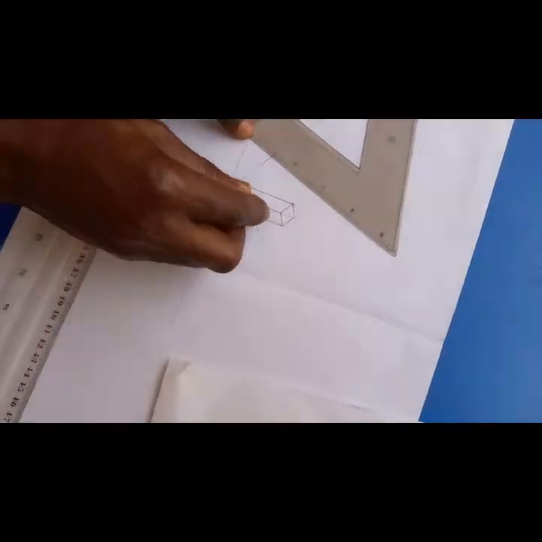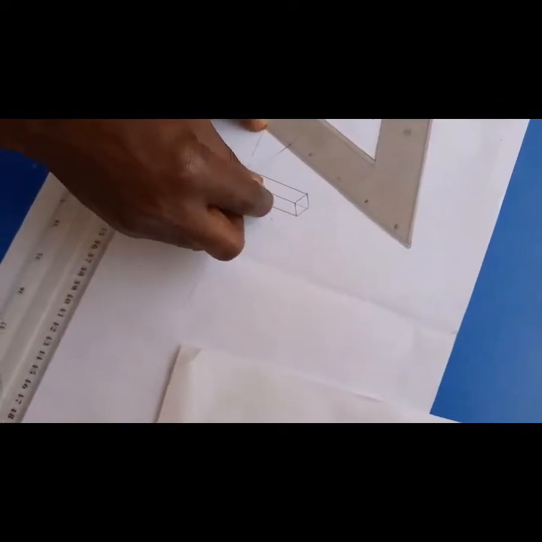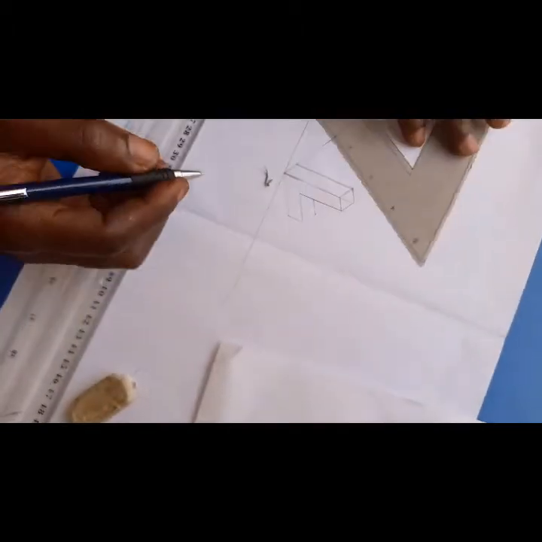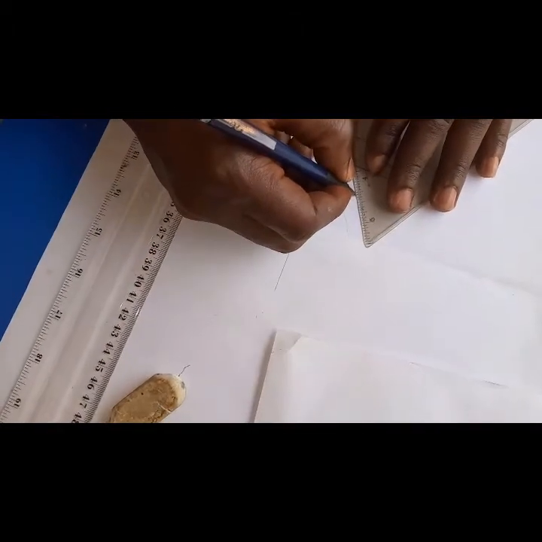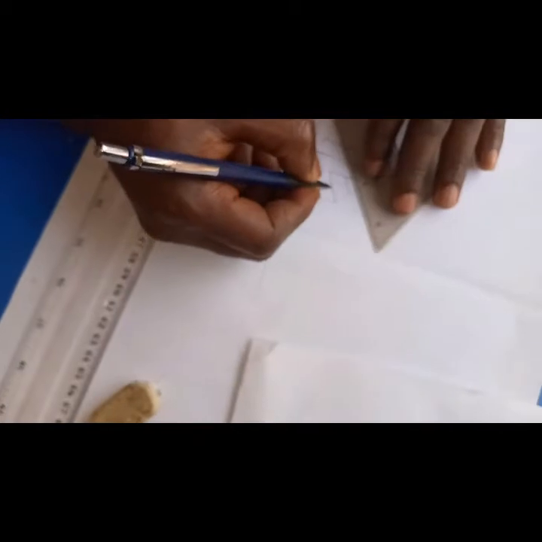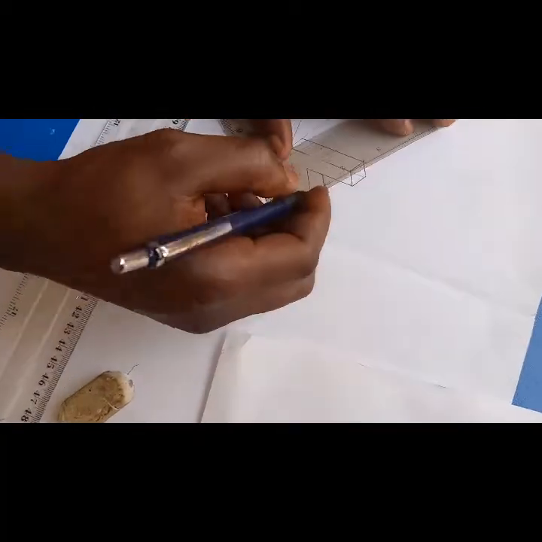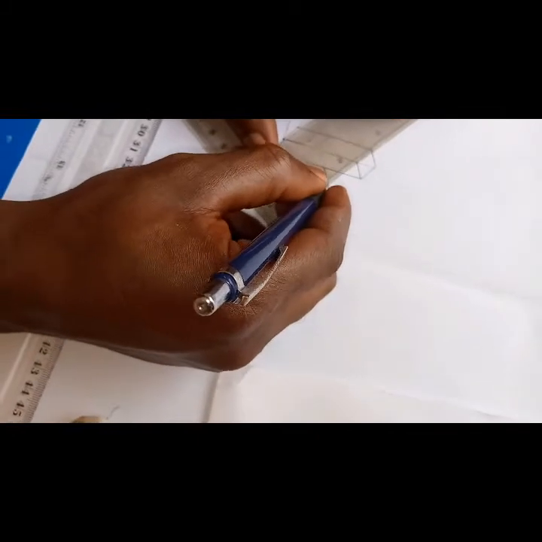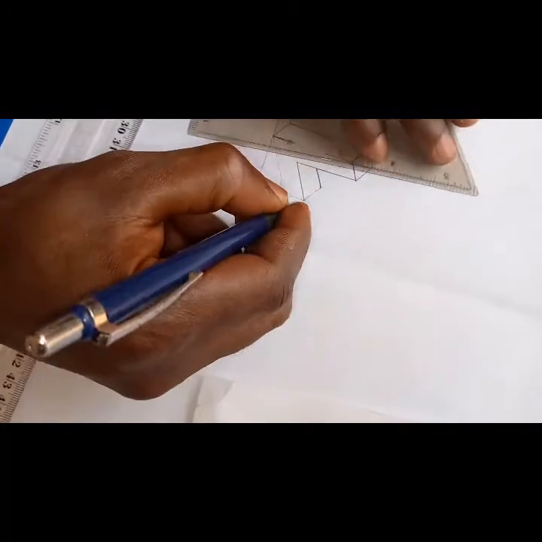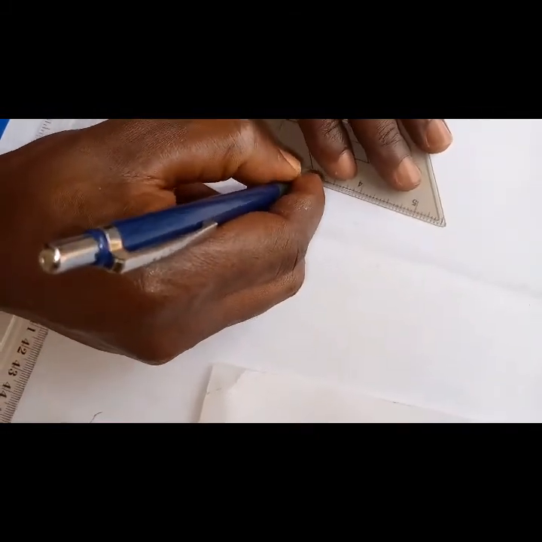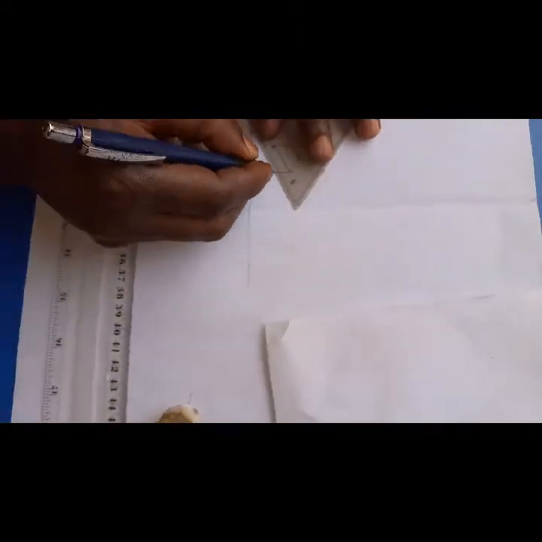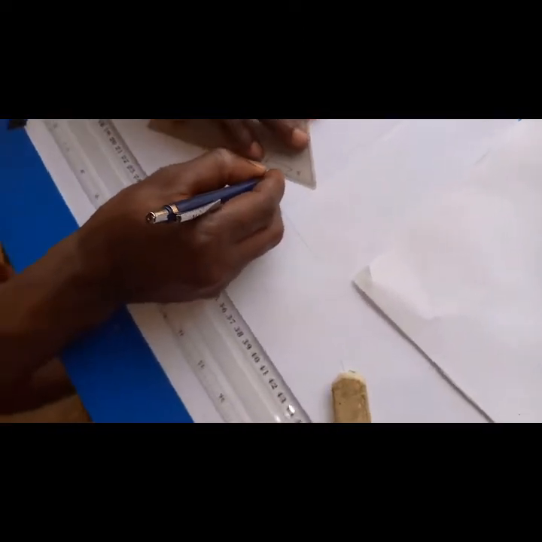Now let me clean this construction line before I make it bold. You can see I've made all the edges more thick.